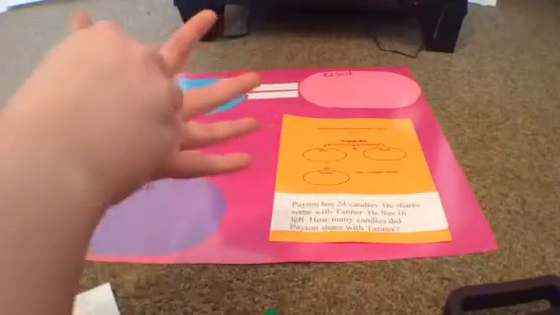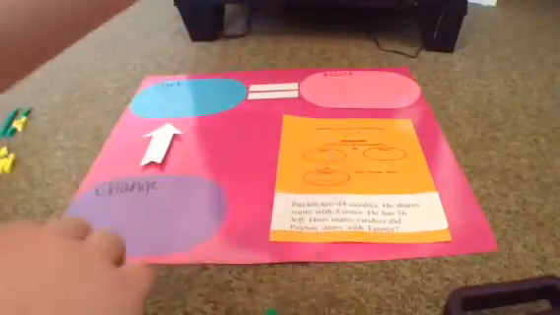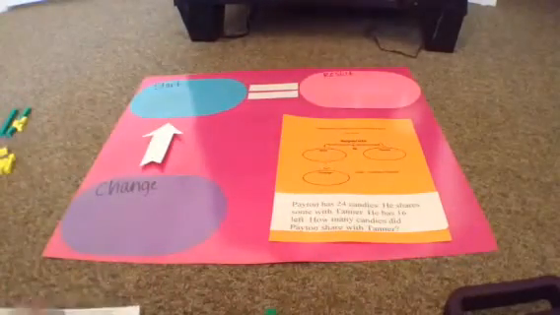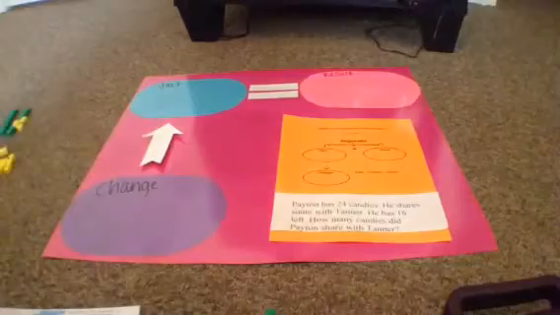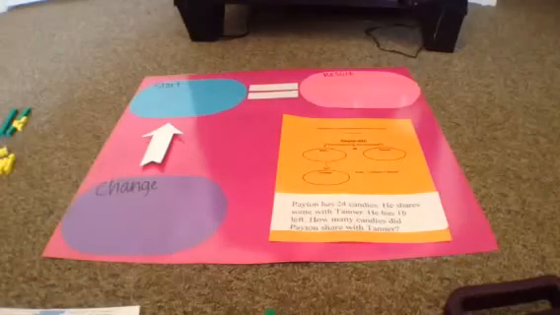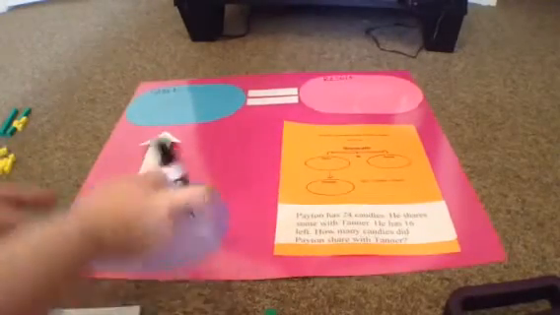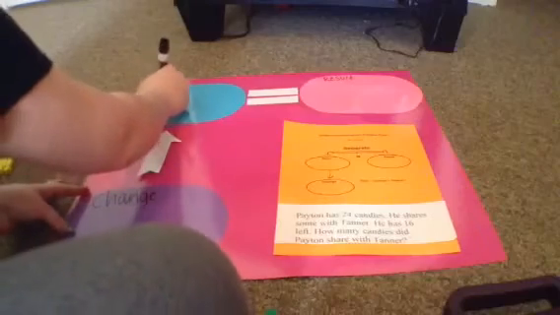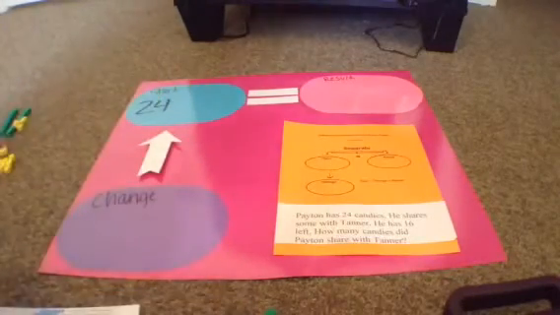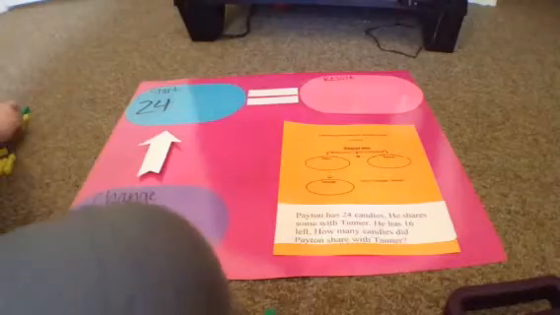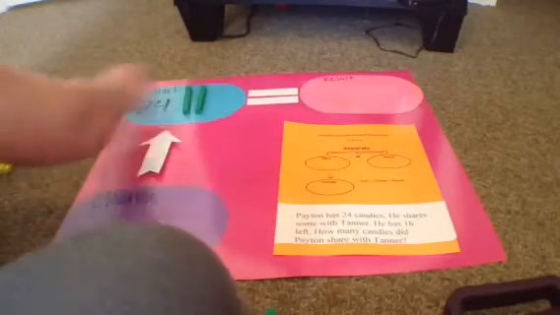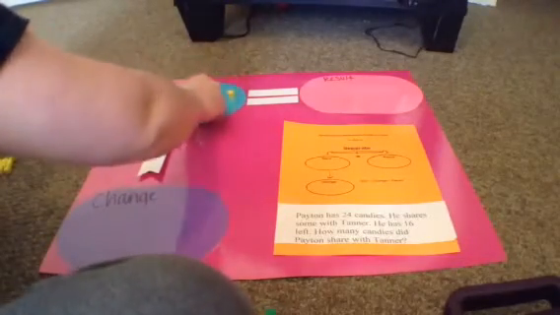So our start amount, and then we take away some for the change, and then we end up with our result. So let's go ahead and relook at the problem and write down our numbers. So Peyton has 24 candies to start with, so we're going to put 24 here, and we'll show that with base 10 blocks also. So we have 10, 20, 21, 22, 23, 24.